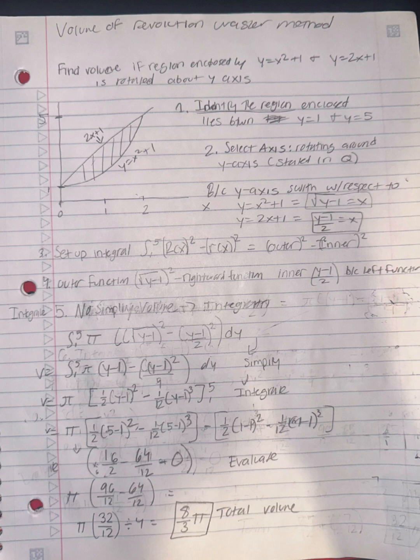So if you simplify, you get for the first one 16 over 2, as 5 minus 1 is 4, that squared is 16, and you put it over the 2. And then for the next one, it is 5 minus 1 cubed, which is 4 cubed, which is 64, and you put that over 12. And don't forget the pi. The pi is very important, since it is a volume of revolution.